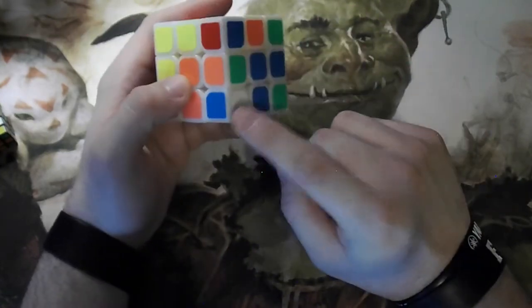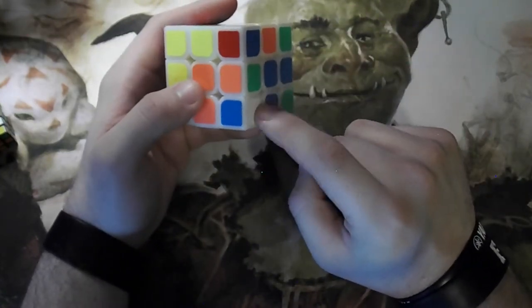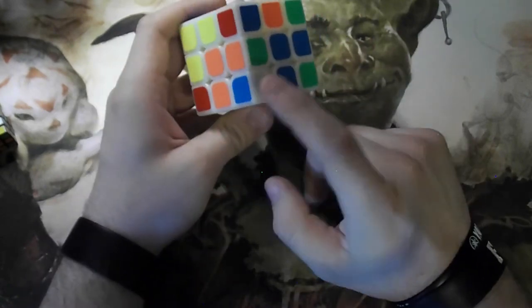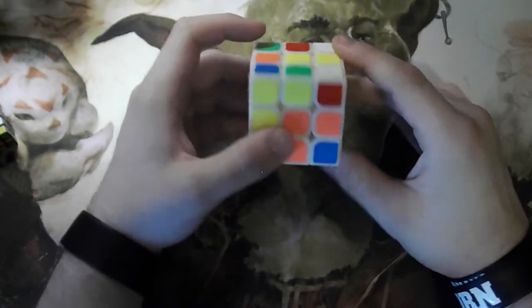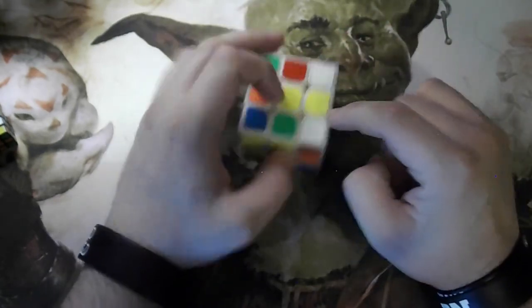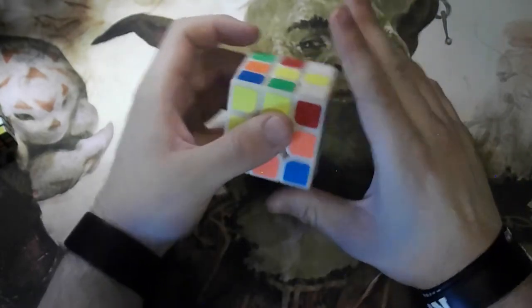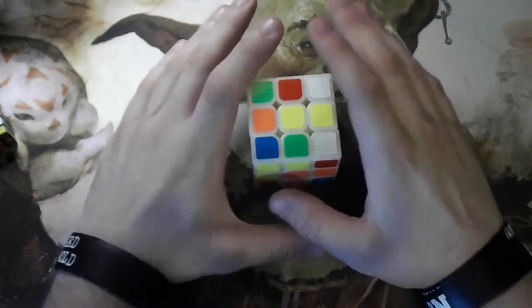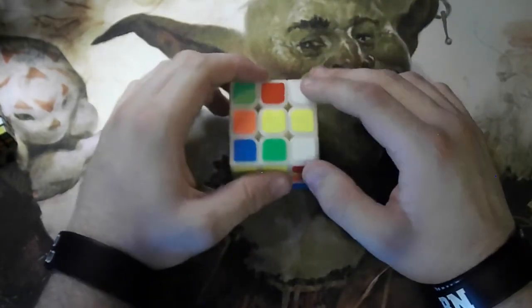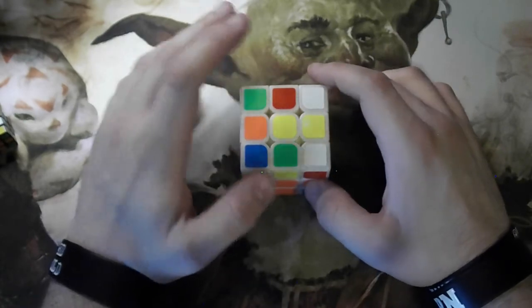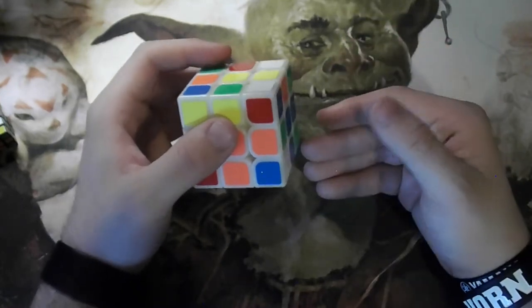So we need to find these white pieces. White, blue, and orange. As you can see, white, blue, and orange. This piece is actually correct, but it's orientated improperly. So there are ways of getting it into this layer so we can put it back into that properly. There's no exact algorithms. I will show you how to move it around, but once you get the hang of it, you're not going to think about this, because this is pretty intuitive. You're going to see it and you're going to want to place it.